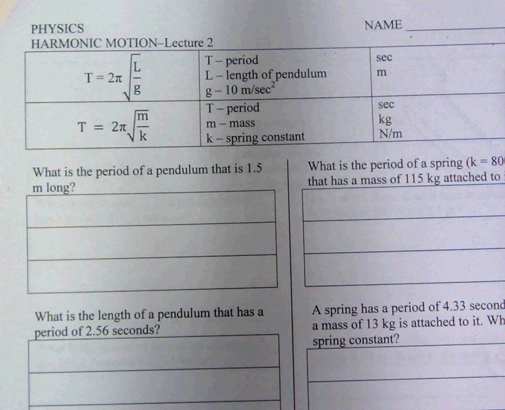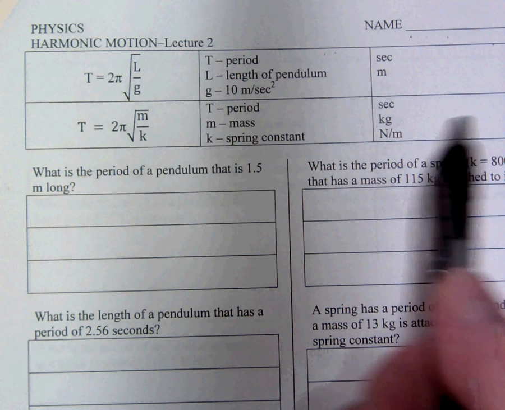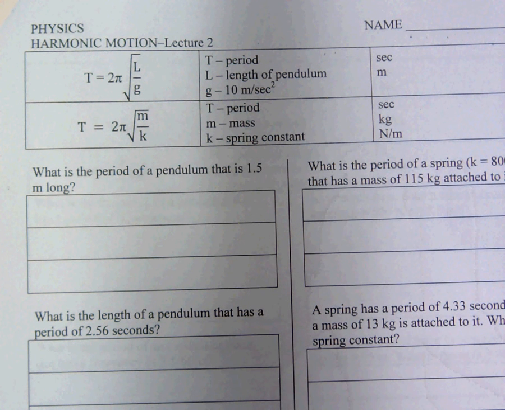The length is in meters, since that's a distance. And mass, we know it's in kilograms. Spring constant is newtons per meter. Remember, spring constant is the force needed to compress or stretch a spring.